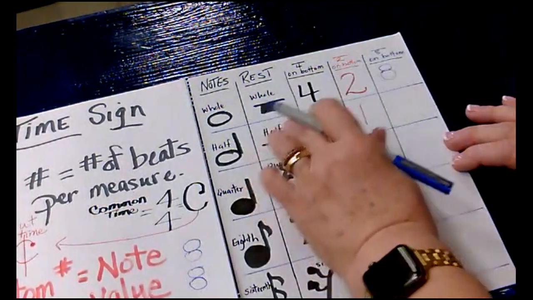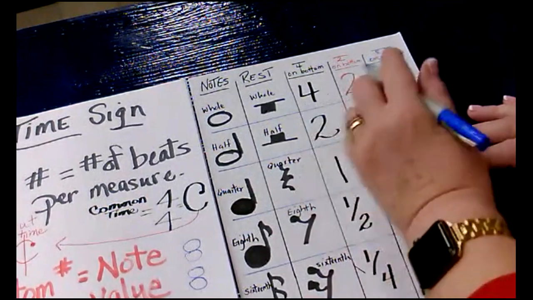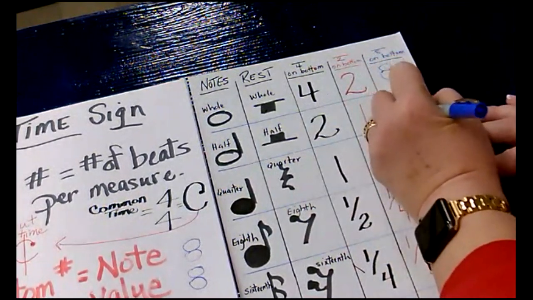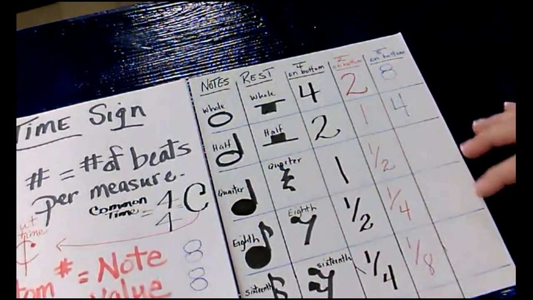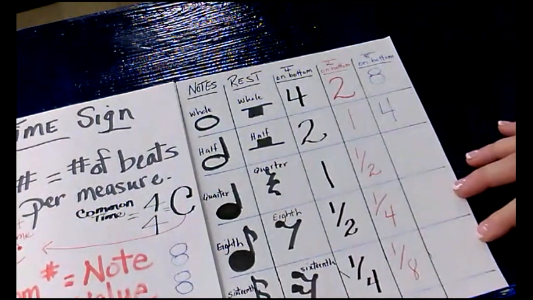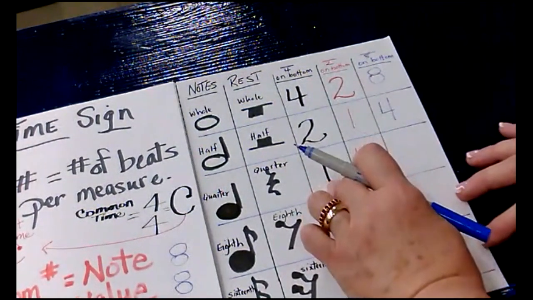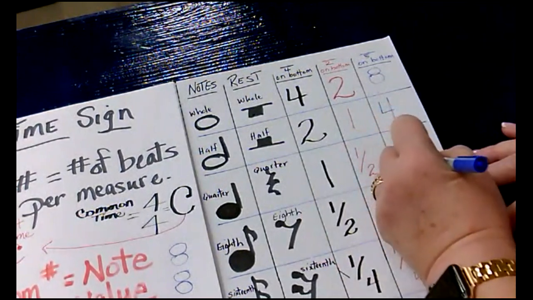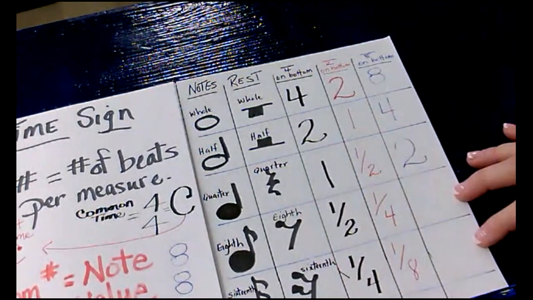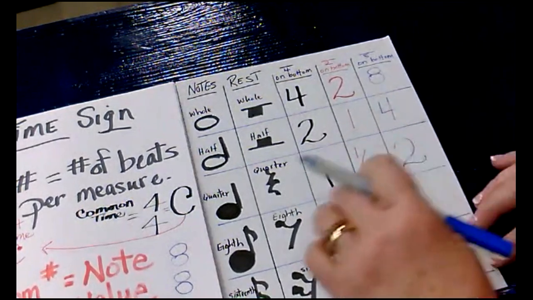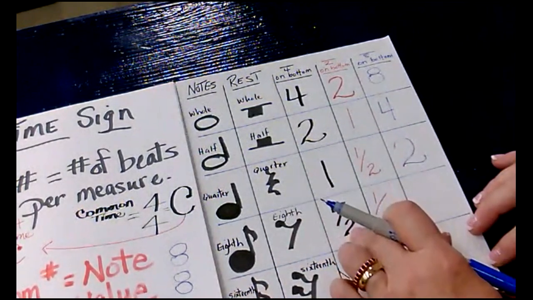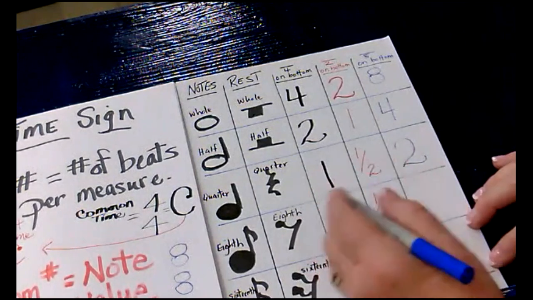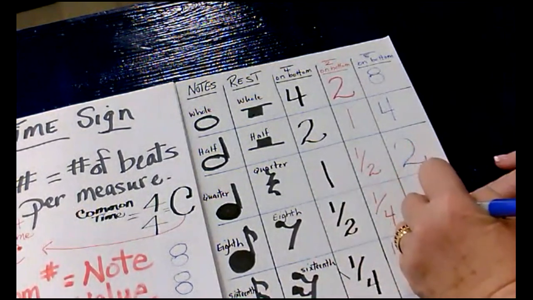Instead of the half note getting 2 beats per measure, it's going to get 4 beats per measure. Instead of the quarter note getting 1 beat, it's going to get 2 beats. Instead of the 8th note getting only a half of a beat, it's now going to get 1 beat.